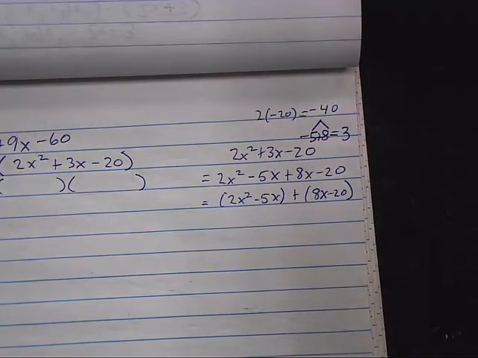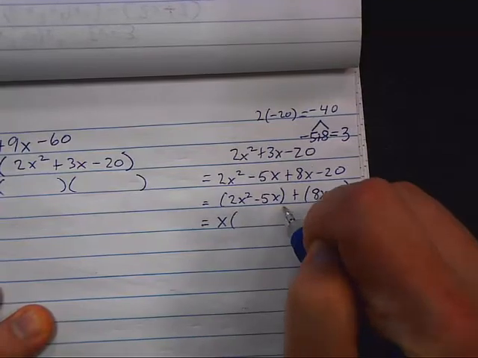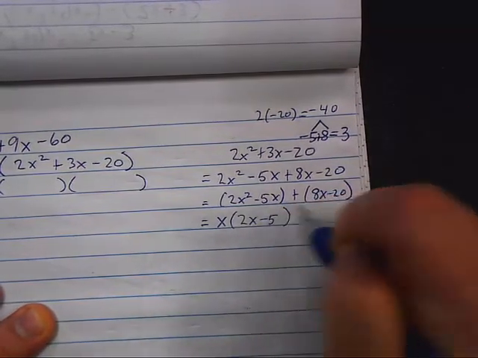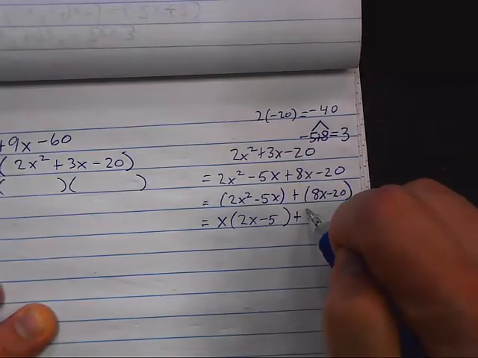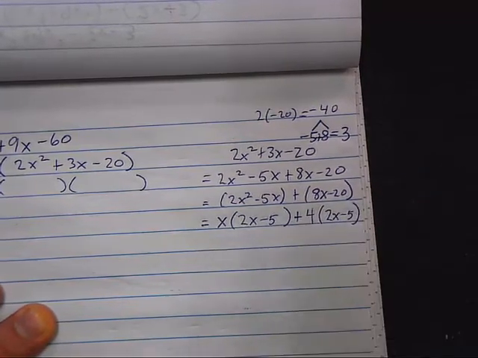What's common in the first group? The only thing common is the letter x. And when you take the x out, what's left over? 2x minus 5. Plus, anything common in the second group? 4. Left over? 2x minus 5.